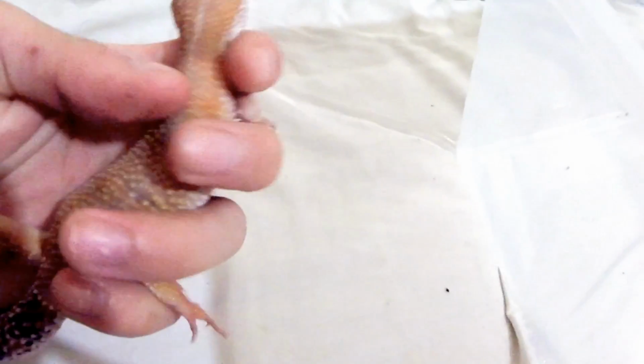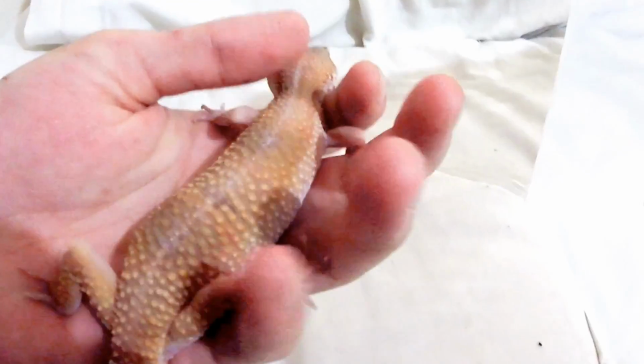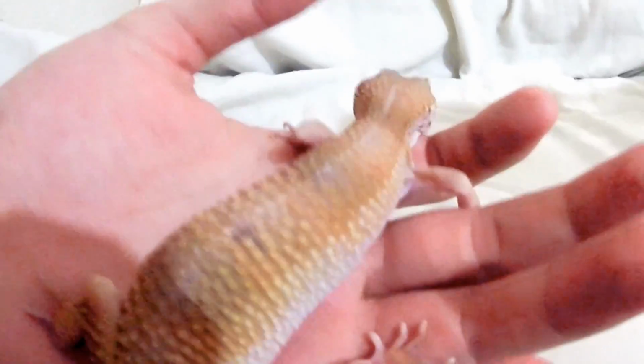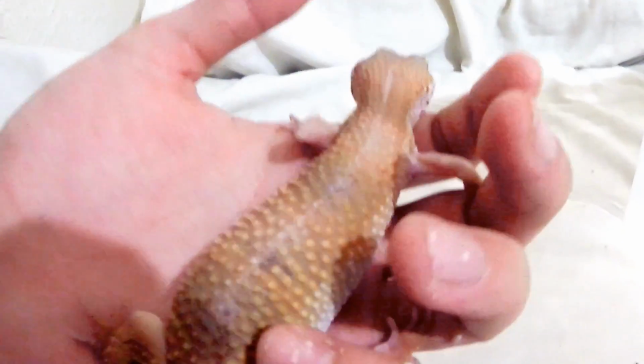Yeah, so hypo means that less than 20% of the body is covered in spots. Since she hasn't got any on her body, she's called a super hypo.